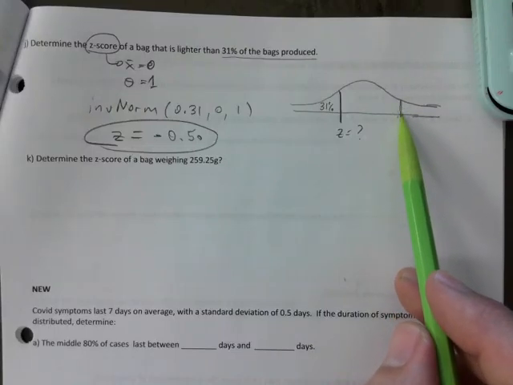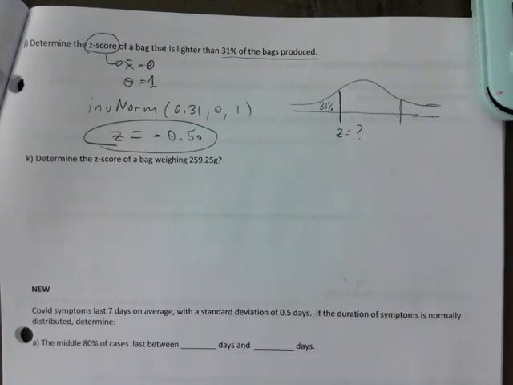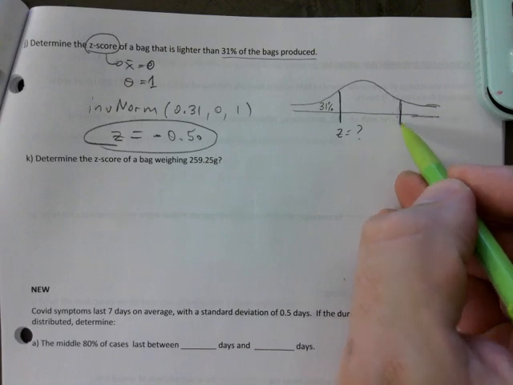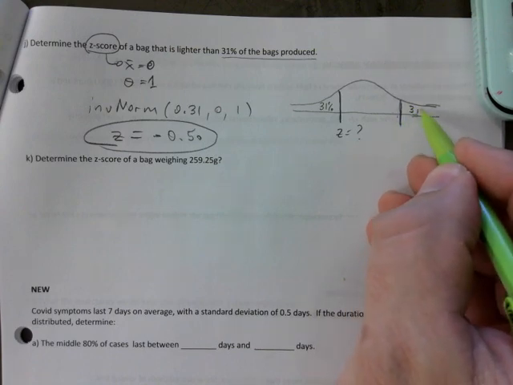Because if you were here, maybe that's just a bad question. Like my question, not your question. If you interpret it to be here, then you would say the 31 is here, right?